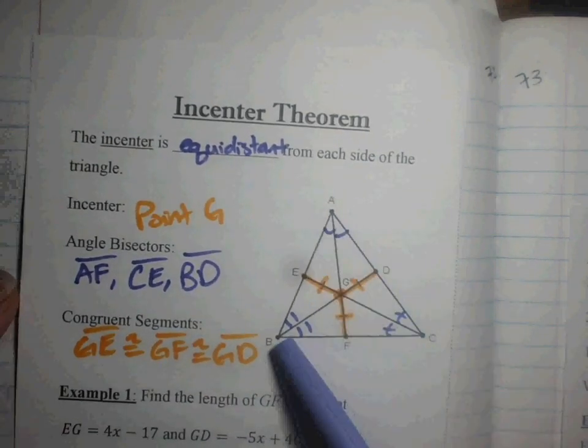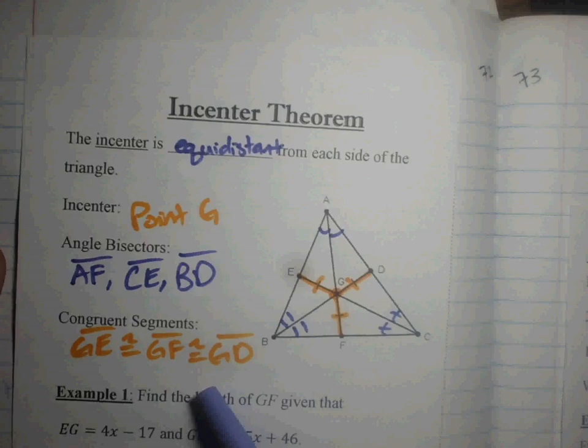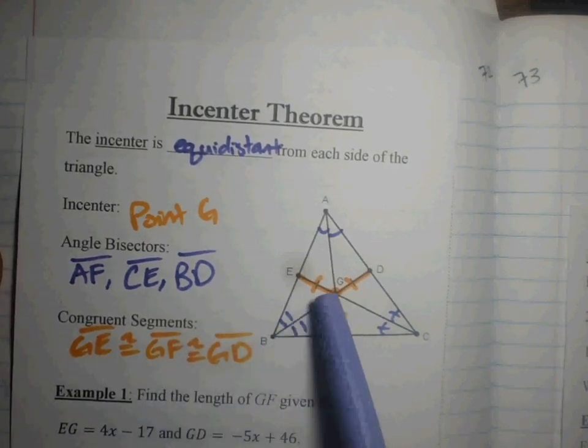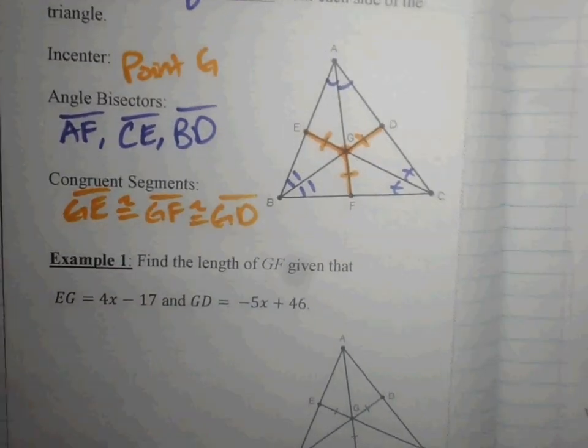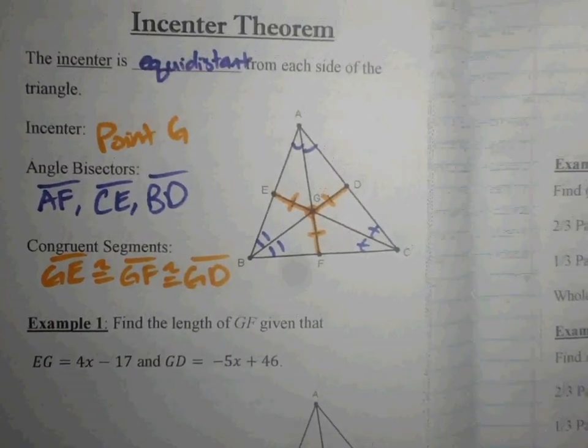Since all of this is congruent, it makes it really easy because they're all just equal to each other. So when we get to the examples, you just set them equal to each other and figure out what they are. All right, but yeah, that's it. That's centroid and incenter.